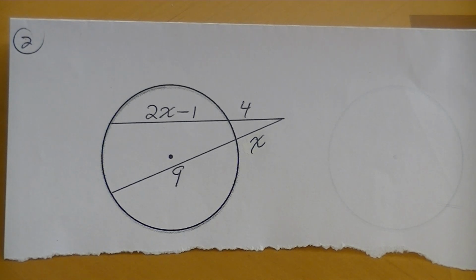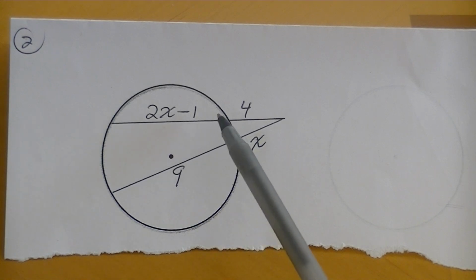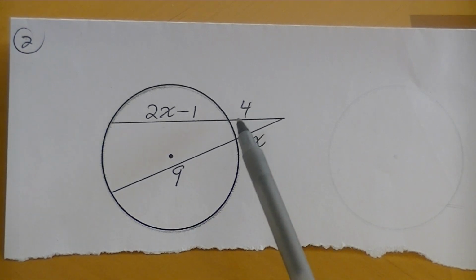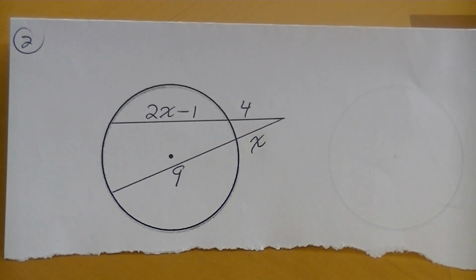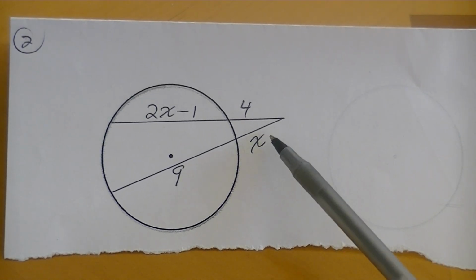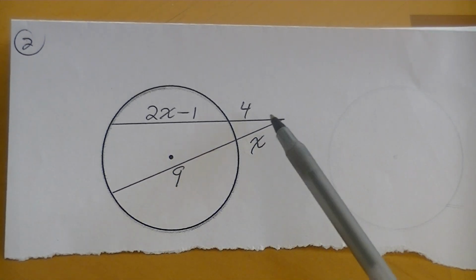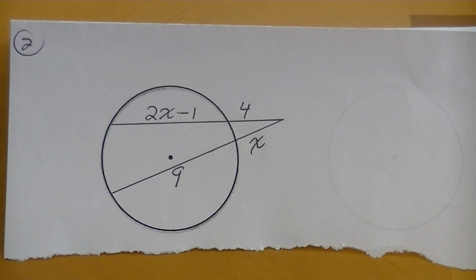All right, so my thinking would be, I see two secants meeting on the outside. So the part on the outside, 4, times that whole secant length, which would be 2x minus 1 plus 4, or 4 plus 2x minus 1, is going to equal the part on the outside, x, times this whole length of 9 plus x, or x plus 9.